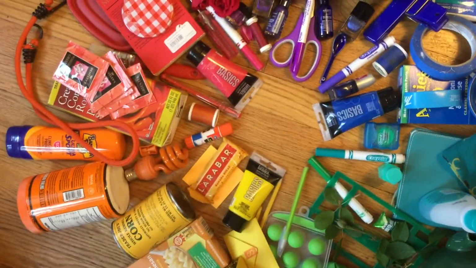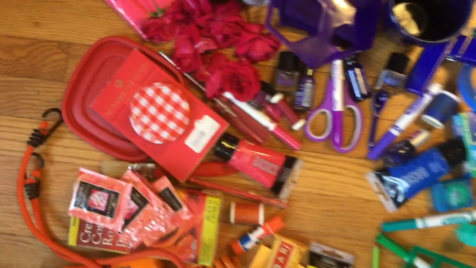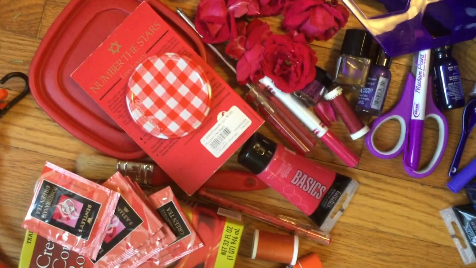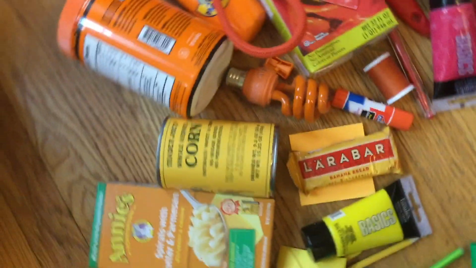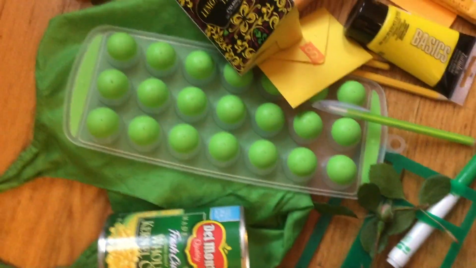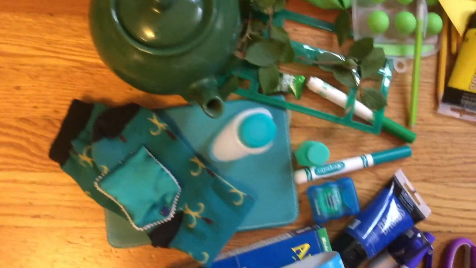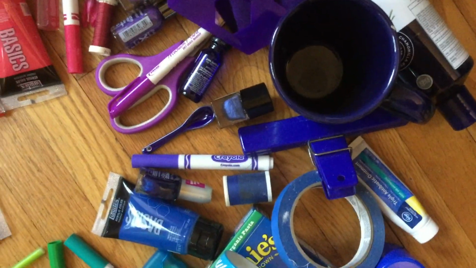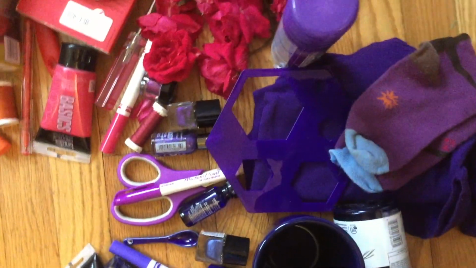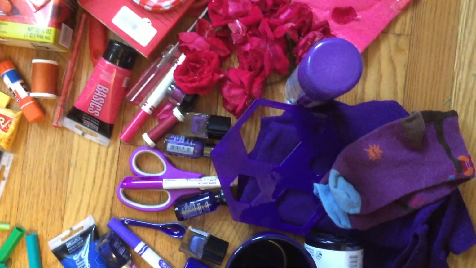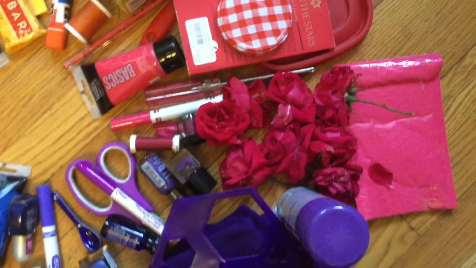I'm going to go through and talk about each individual color. So we're going to start with red over here. You can see I've got red, and then red-orange, and then orange, yellow-orange, yellow, yellow-green, green is right here, and then blue-green, blue is right here, indigo, which is also like blue-violet, and violet, which is like purple, and red-violet.